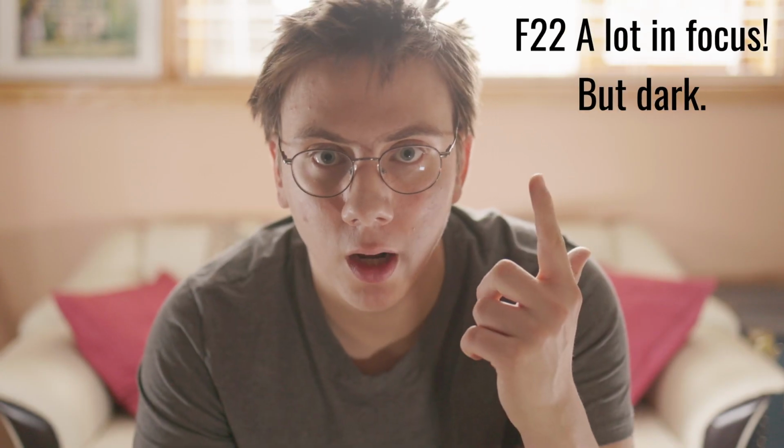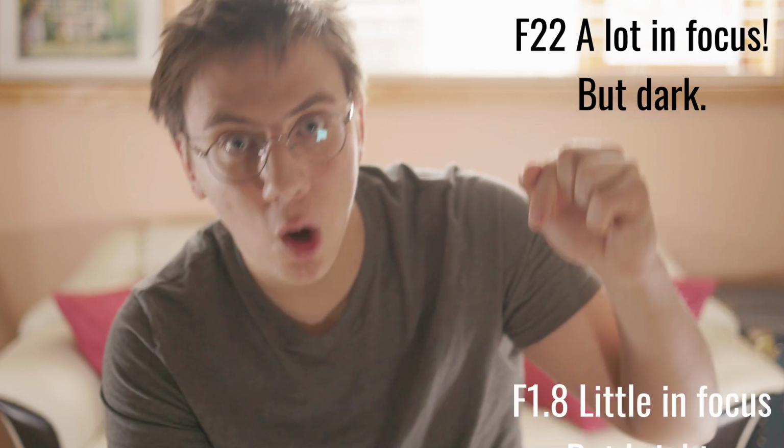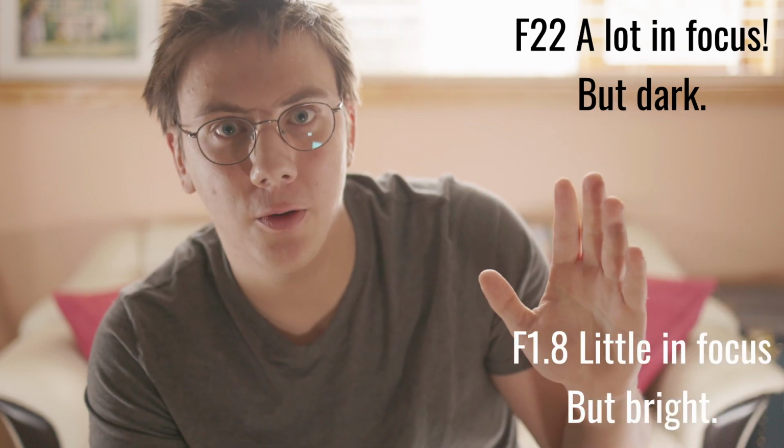My eye is in focus, but the background is completely gone. And by completely, I mean a little bit. It's f1.8, it's not that bright. The higher the number, the more in focus. The lower the number, the less in focus.